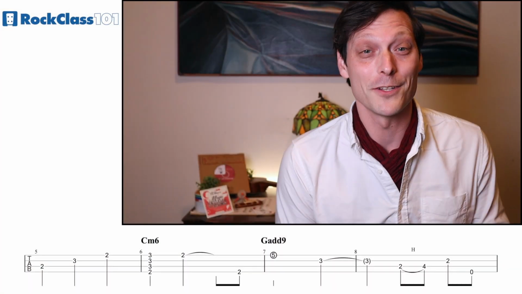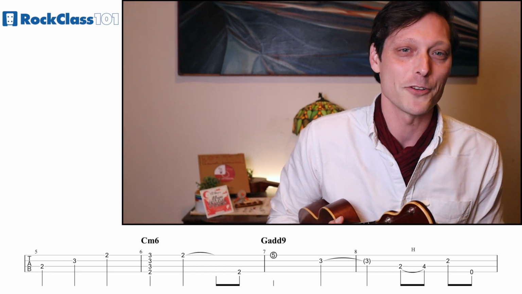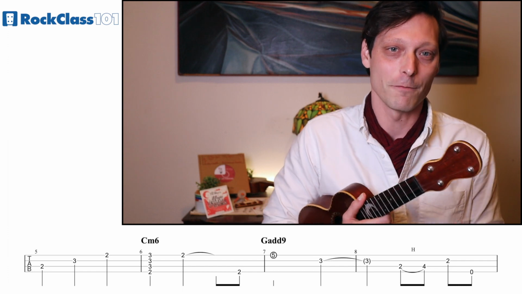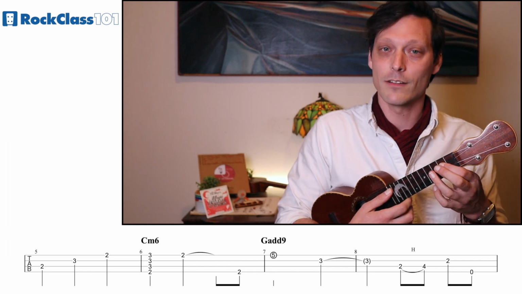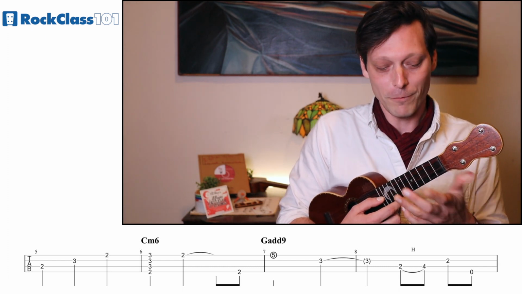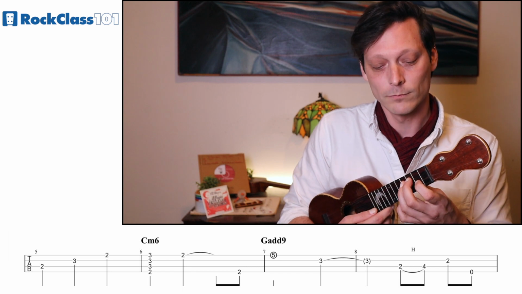Now this is where the fun really starts with the single note lines. We're going to be starting on beat 2 of this last measure, getting us into the next phrase. Start with your first finger on the 2nd fret of the C string. Hammer onto the 4th fret with your ring finger or pinky. It doesn't matter too much.